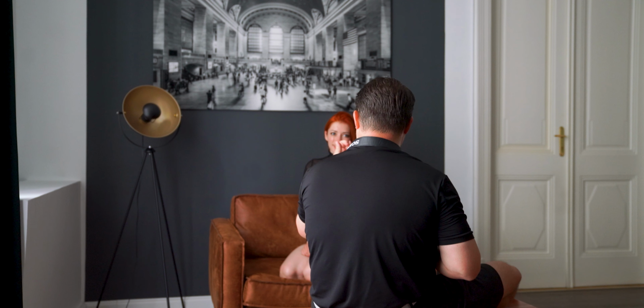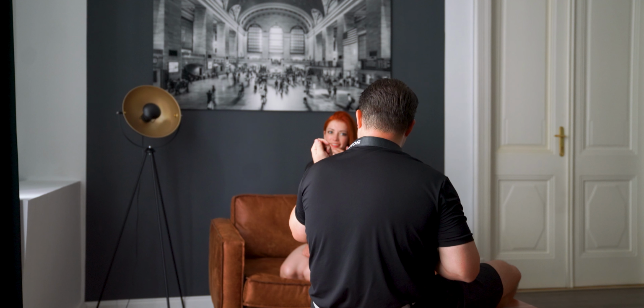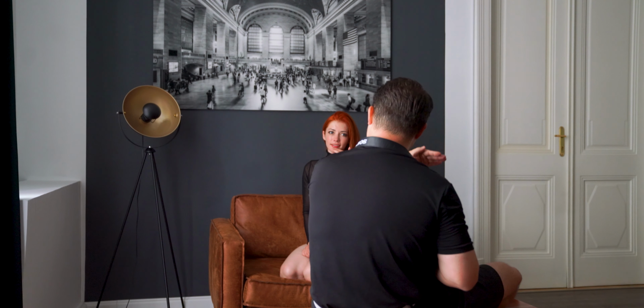The second light setup is edge or side light. The whole point of this setup is to highlight the shape of the body of your model or client. What you basically want to do here is to create a triangle between you, your model and the main light source. This increases the shadows on her face and body and therefore highlights the form of her body.